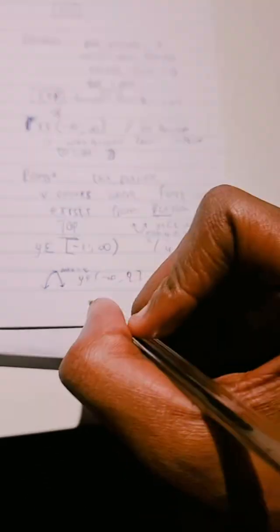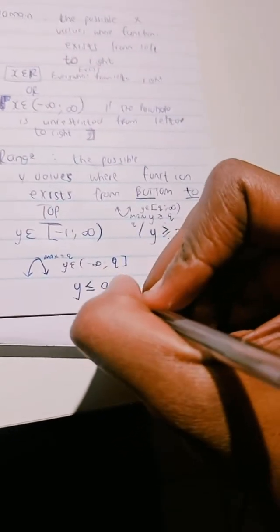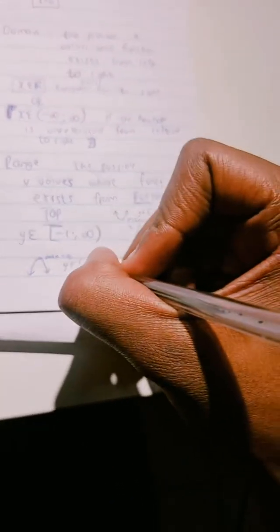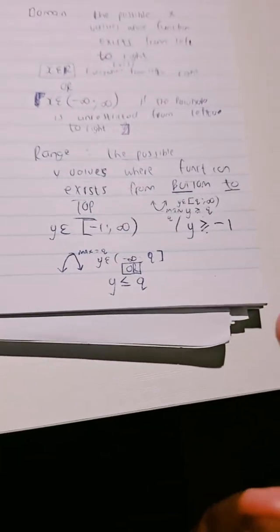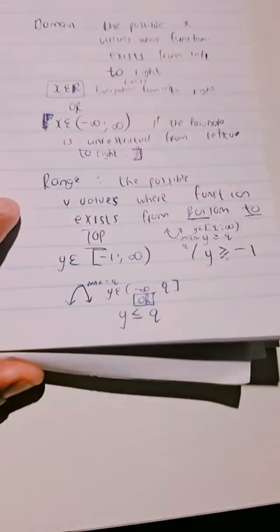Very, very important. Or we could write the range and say y is less than or equal to q. You choose, guys. I usually just say to learners, choose one way and hold on to it for dear life, for now and forevermore.